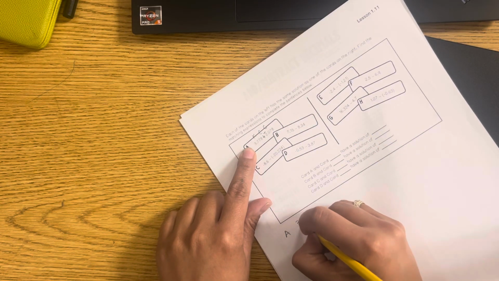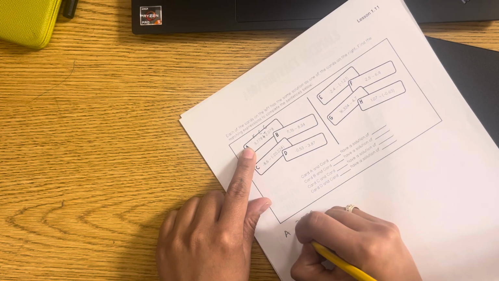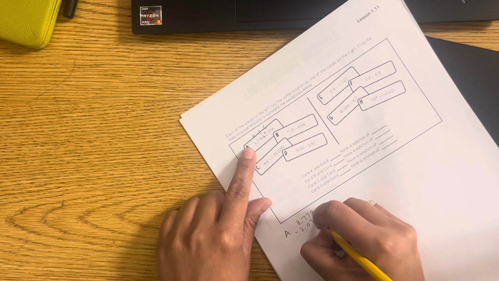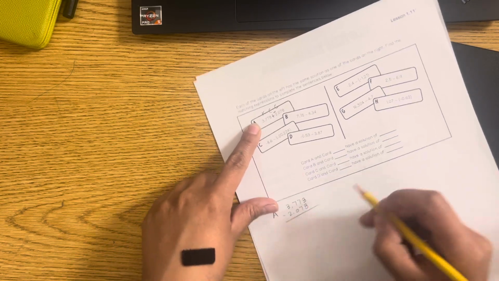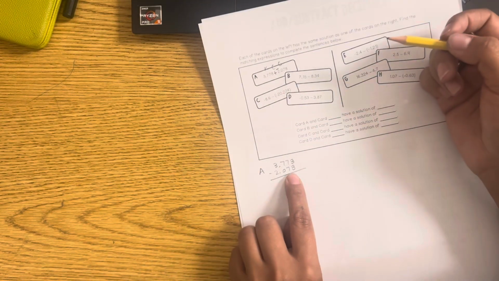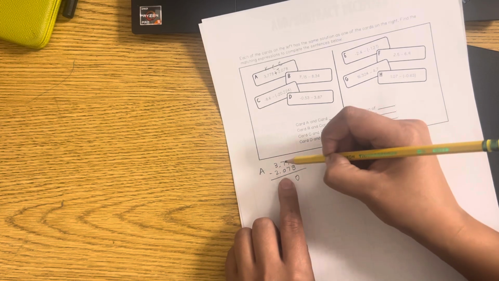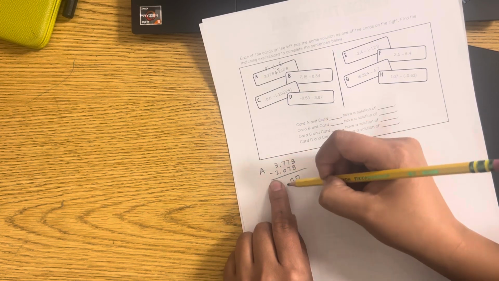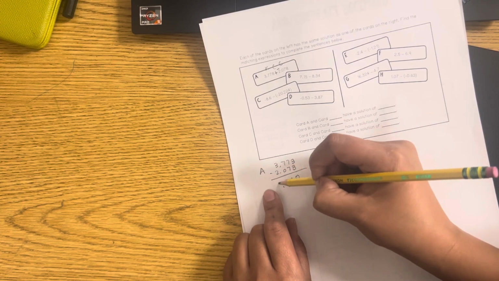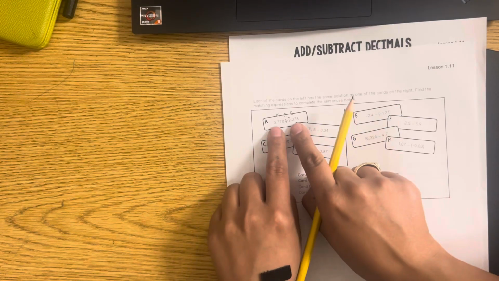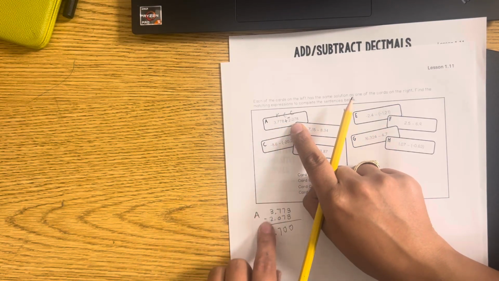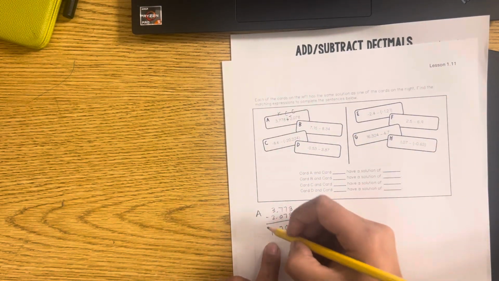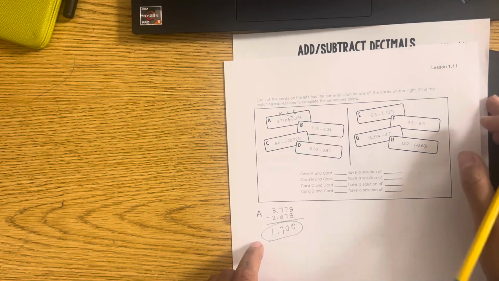I'm going to line up 3.788 on top of 2.078 because 3 is larger than 2. Now I can subtract. 8 minus 8 is 0, 7 minus 7 is 0, 7 minus 0 is 7, and 3 minus 2 is 1. Notice 3.788 is larger, so it's positive, which means card A is 1.700.